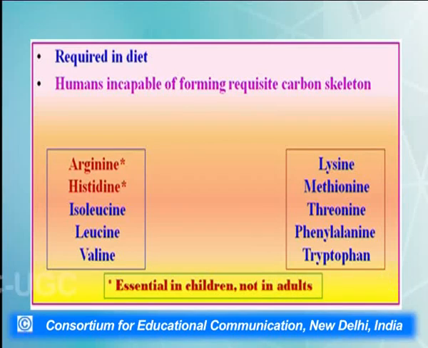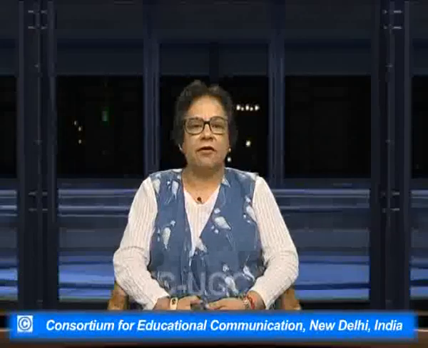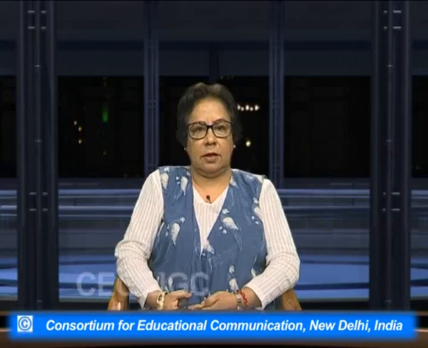Now here we've shown arginine and histidine in red color with an asterisk. What this indicates is that arginine and histidine are semi-essential amino acids. That is, children cannot synthesize these amino acids, but adults can. So these amino acids have to be included in the diet of children. And if these amino acids are not given in the diet, it may lead to deficiency of these amino acids, which may lead to different diseases in human beings.